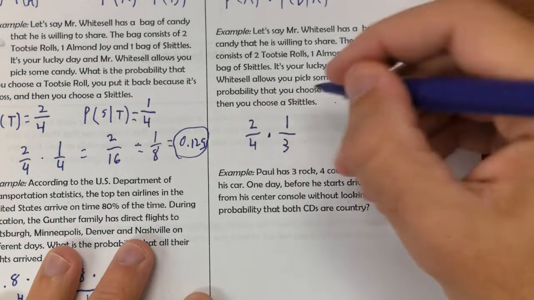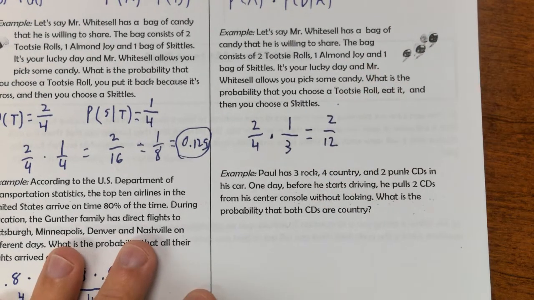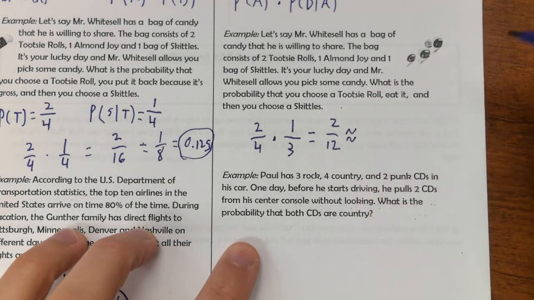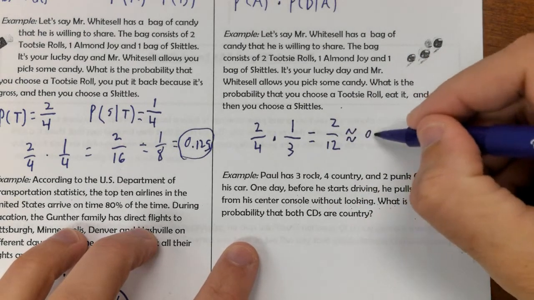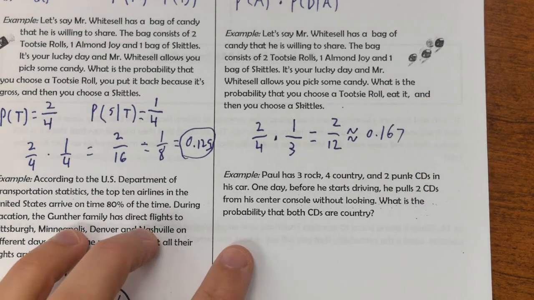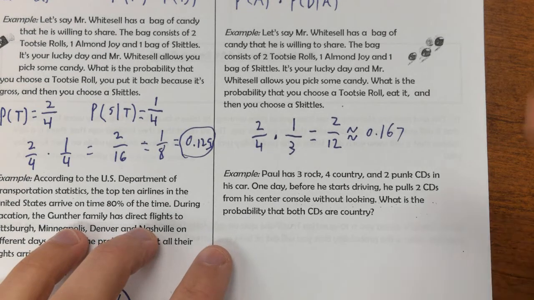Okay. When we multiply that, we get 2 out of 12, which is about, you could leave it as 2 out of 12 or 1 out of 6, but oftentimes we'll write it as a decimal. Okay. 0.167.